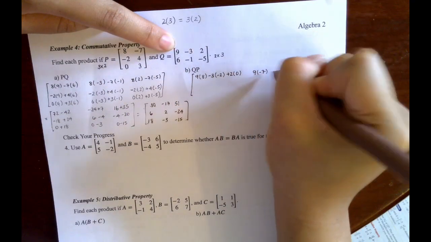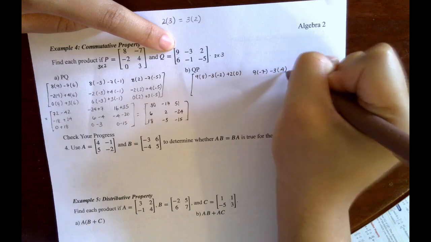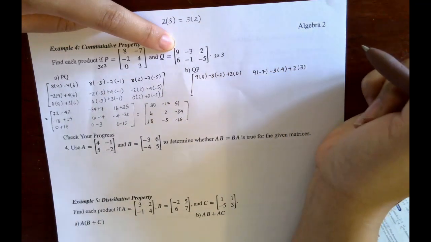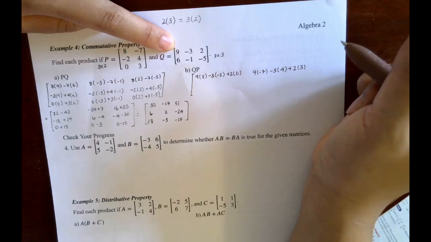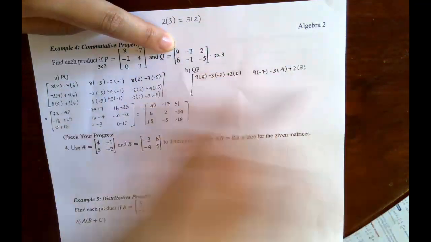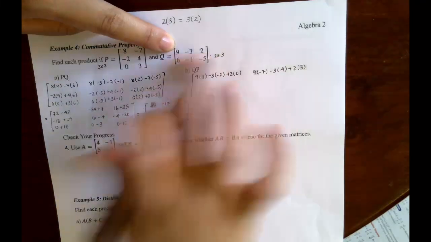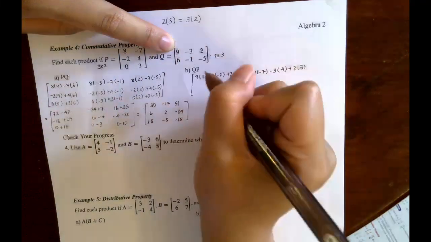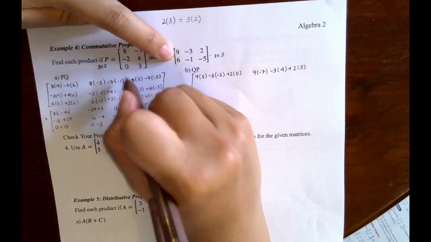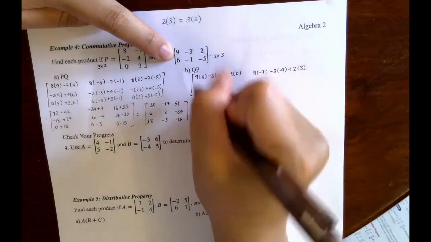So 9, negative 7, negative 3, 4, and 2, 3. Again, it can get difficult with multiplication, so you might even write Q and then P, so that way you know the order, because right now it kind of looks like we're going backwards. Okay? Then it's going to be this row and this column, this element.